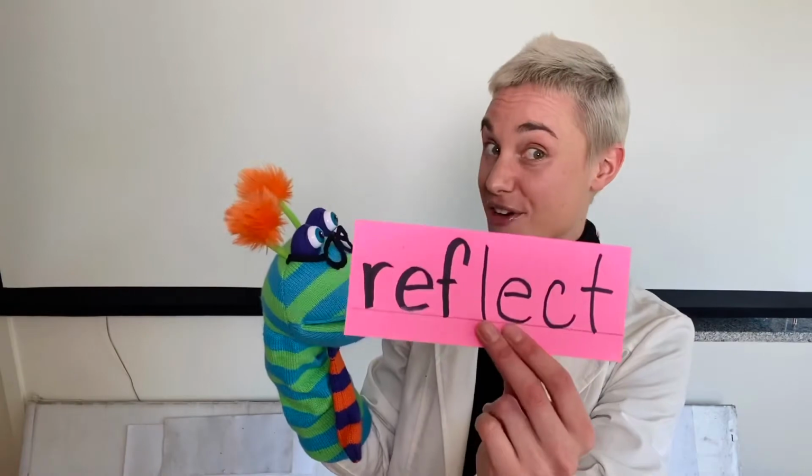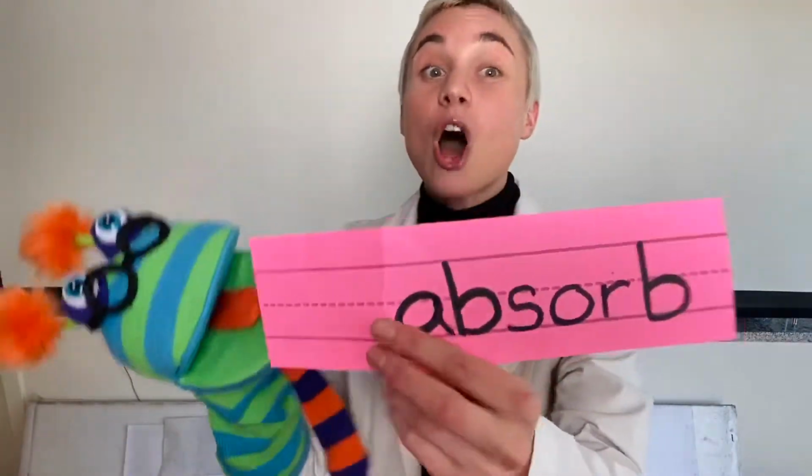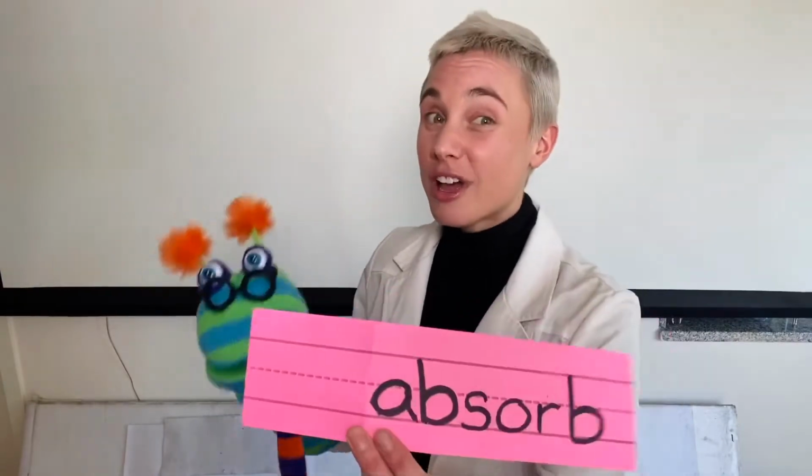The opposite of reflect is, do you know, Pi? When we're talking about physics of light, it's not refract. The opposite of reflect is absorb. So some wavelengths of light, instead of being reflected and looking white, they are absorbed.